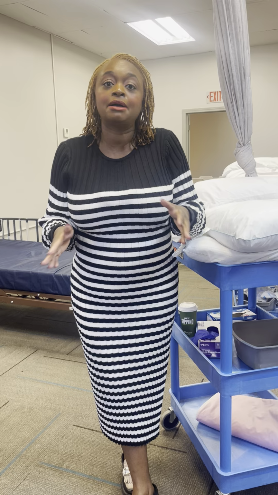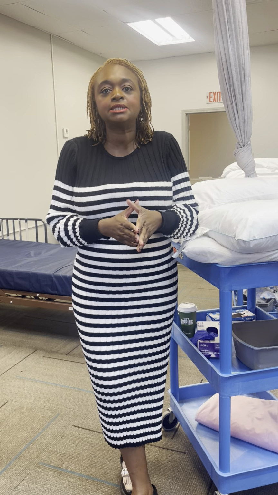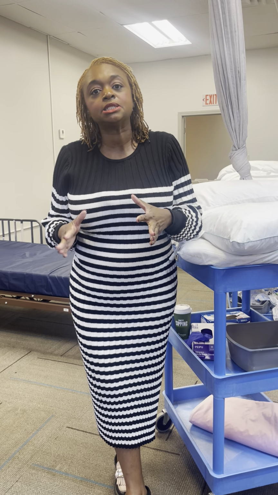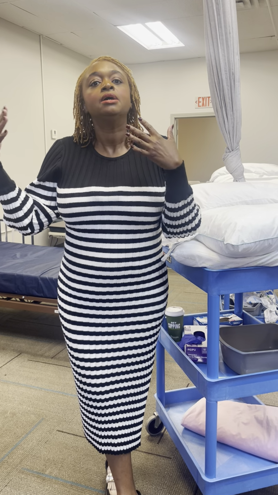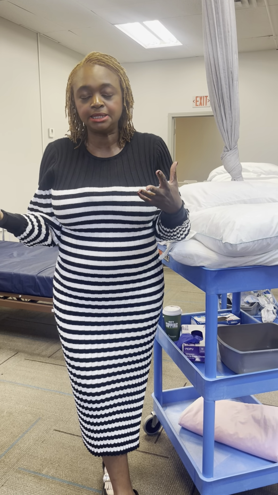My students are in the background. You can't see them. I'm going to demonstrate how to position someone on the side, turn them to the side, lateral position. It's a dependent position. Of course, we're in Massachusetts, so I am following the DPH headmaster kind of guidelines, okay?